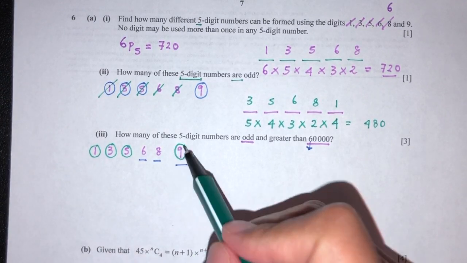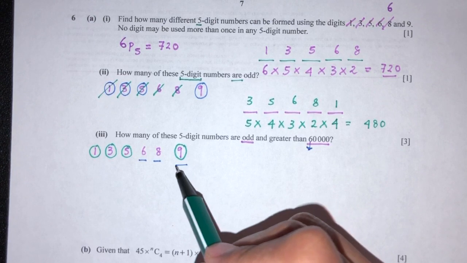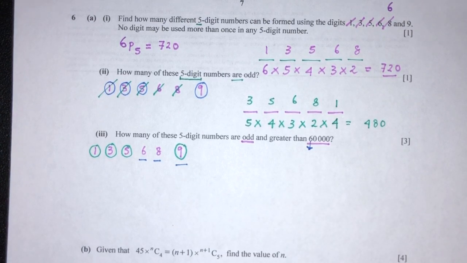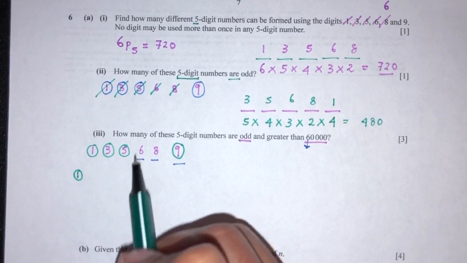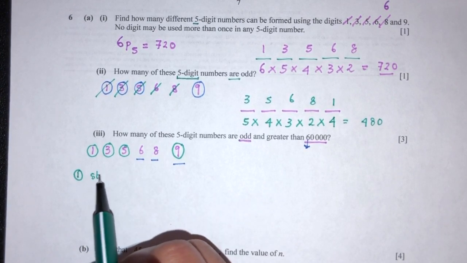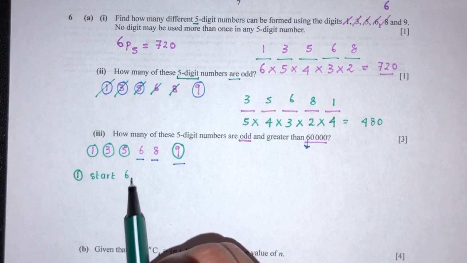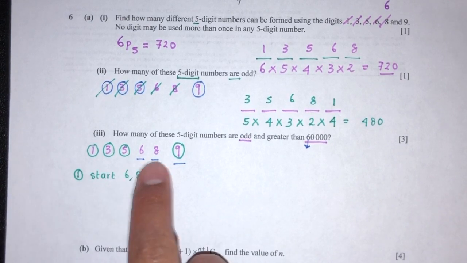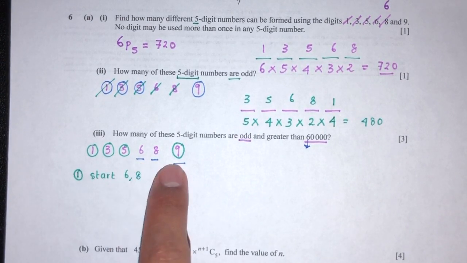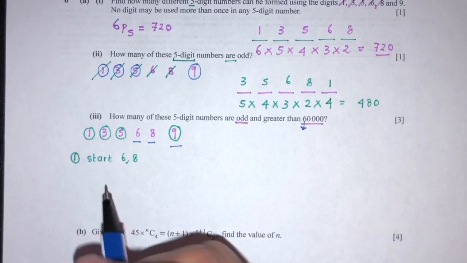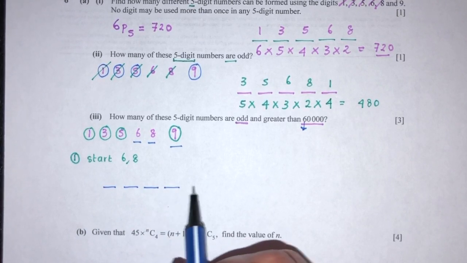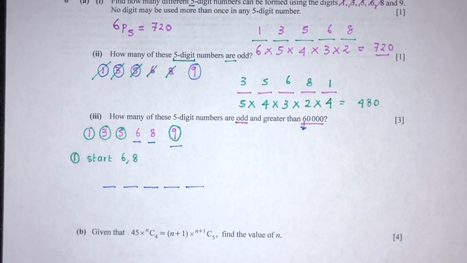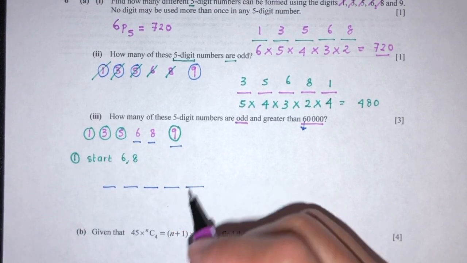So here you can see we have overlapping conditions where the green and the blue meet. We have to look at it case by case. The first case, what if we start with 6 or 8? So here we don't have any overlapping. Now again, we want to form a 5-digit number, so we have to have 5 spaces. Now if you want the number to be odd, we have 1, 2, 3, 4 options, right?